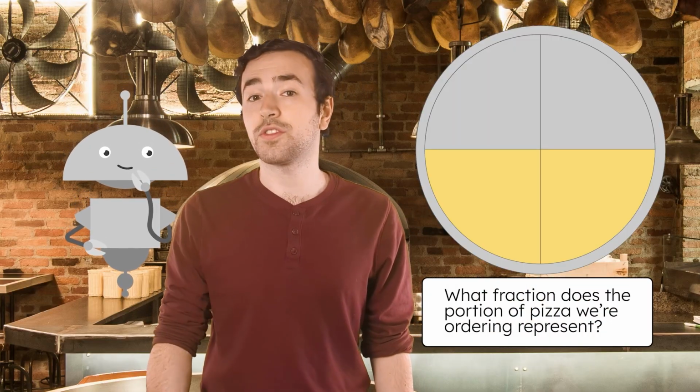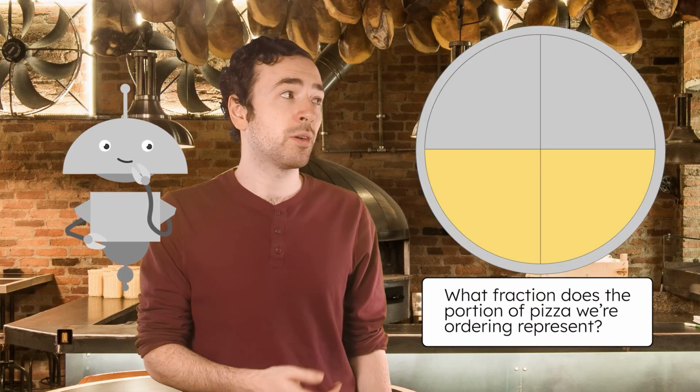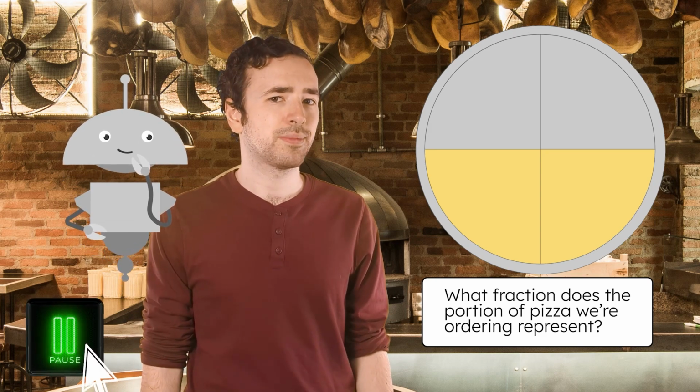All right, Mia, time to decide how much pizza and breadsticks we want to order. I'm thinking we'll start with 2 out of the 4 slices of the pepperoni and sausage pizza. Oh, check it out. We have to show our order using fractions. So how do we break a circle into 4 equal parts? A line down the middle and a line across the middle makes 1, 2, 3, 4 equal parts. Then we can color in 2 of them to show that we want 2 out of the 4 slices. So what fraction does the portion of pizza we're ordering represent? Pause here to record your thinking.